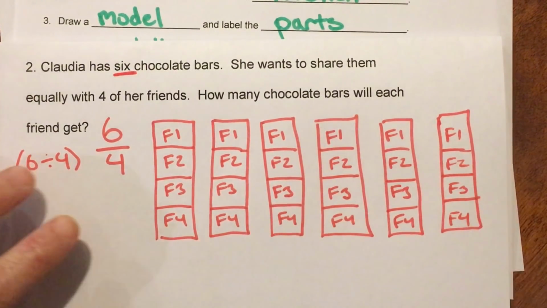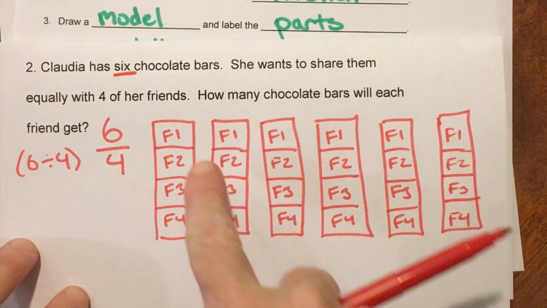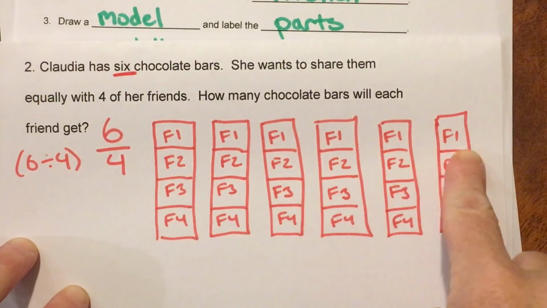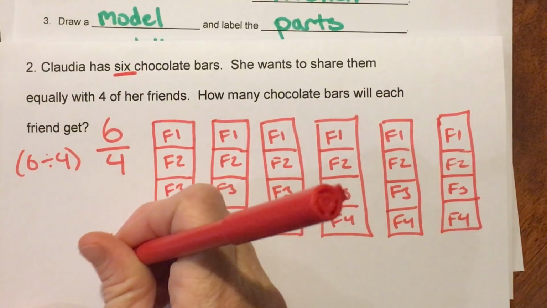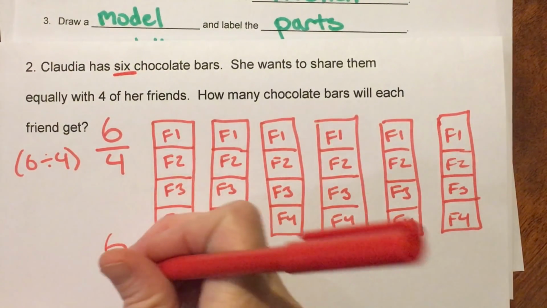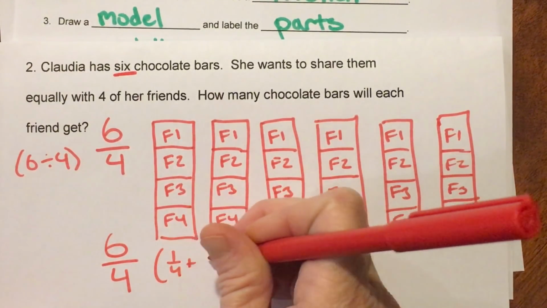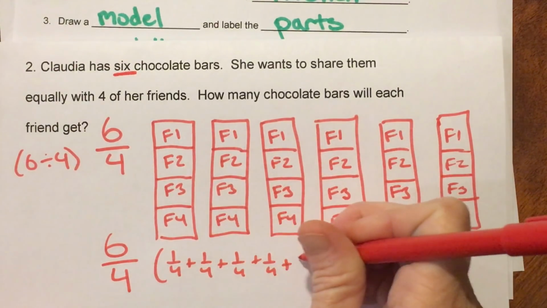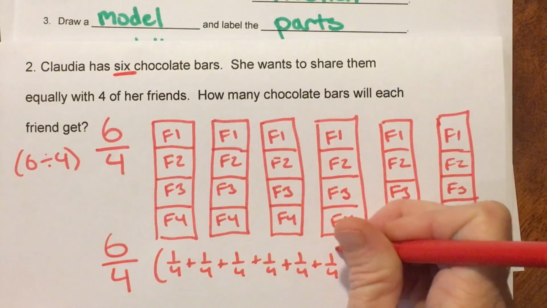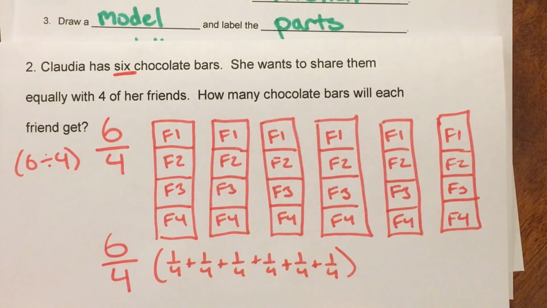So my question says, how many chocolate bars is each friend going to get? Well, it doesn't matter if you're friend 1, friend 2, friend 3, or friend 4. Every friend is getting 6 pieces. So each friend's getting 6 pieces, and each piece is a 4th big. Or I could have said they're getting 1/4 plus 1/4 plus 1/4 plus 1/4 plus 1/4 plus 1/4. But pretty much each friend is getting 6 pieces that are a 4th big.